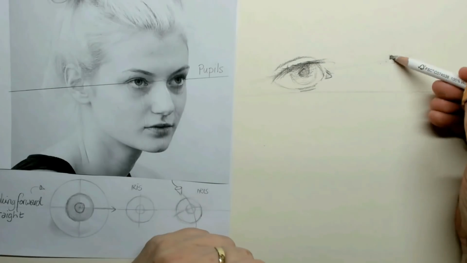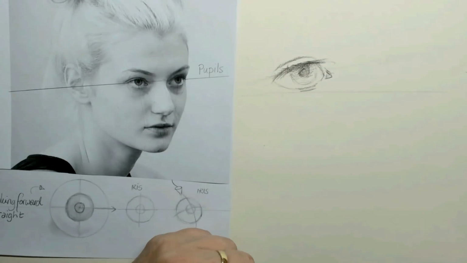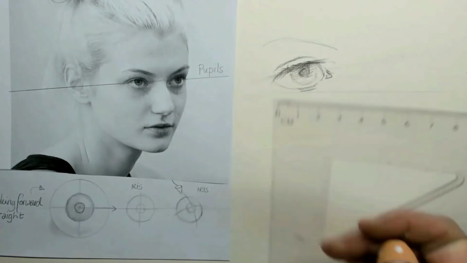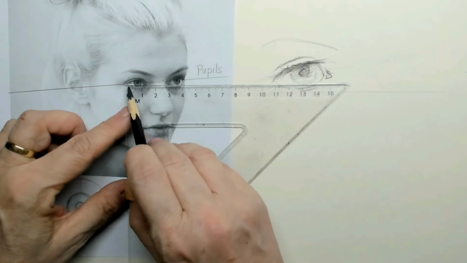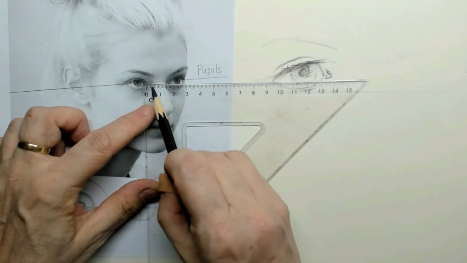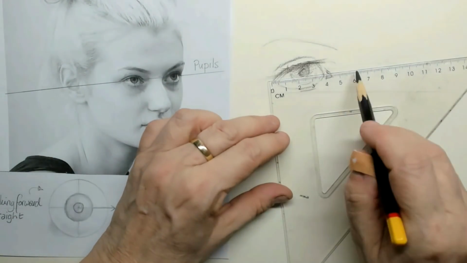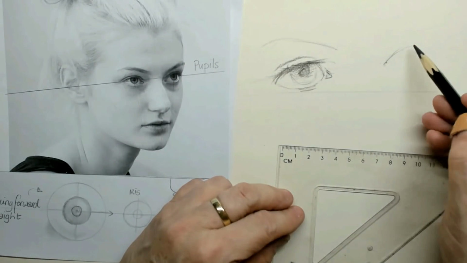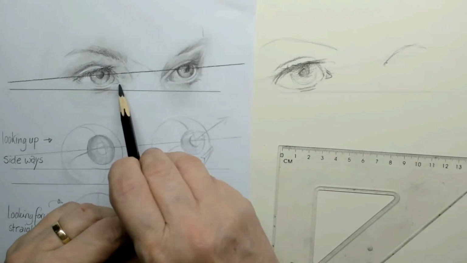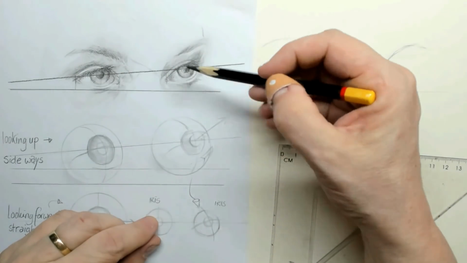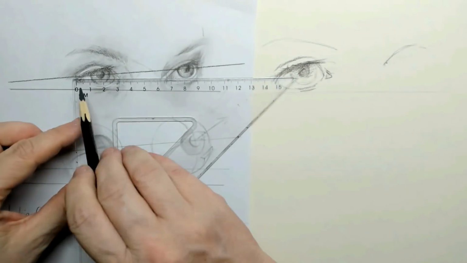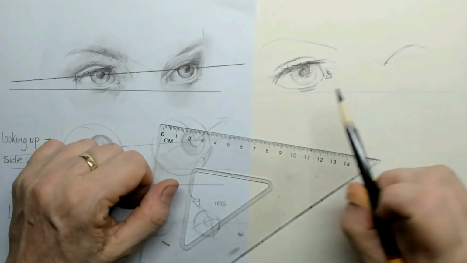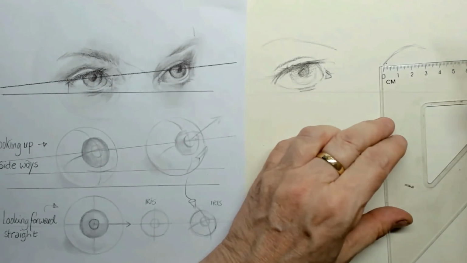Now, these are the inner corners of the eyes, and here is an extra tip for you too. And that is that you can simply measure out the width of the left eye, which is, say, about 1.5 centimeters. Then you can see that the inner corner of the second eye is the same width as the left eye is. So now you know where the second eye will be. So you can simply measure this out with a ruler or with your pencil, of course.